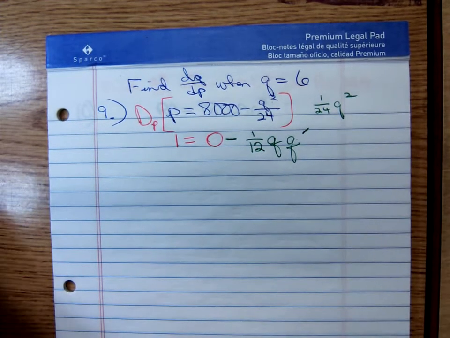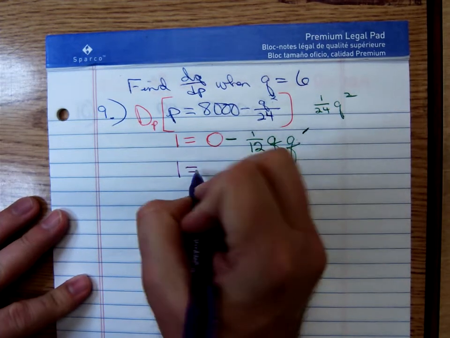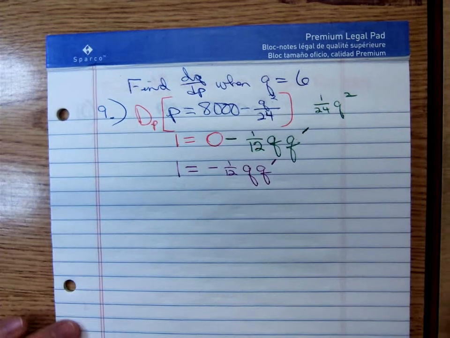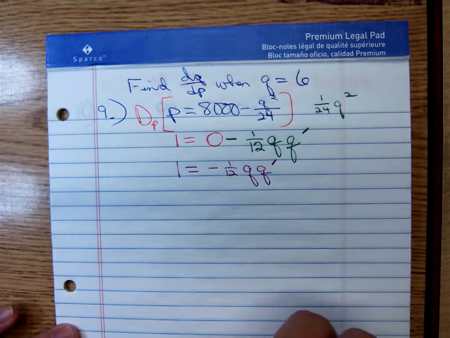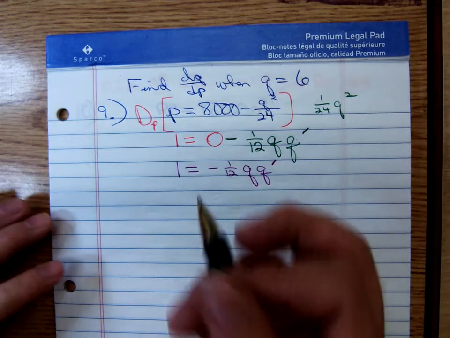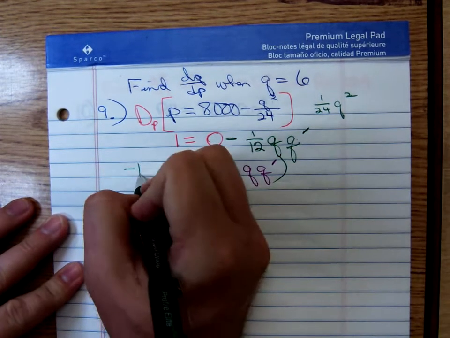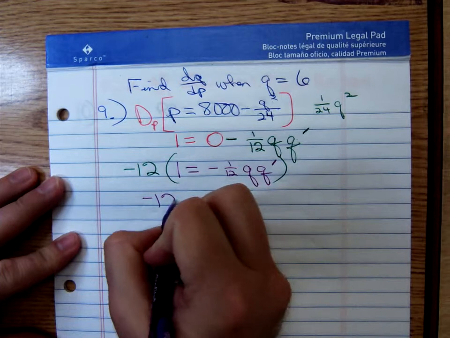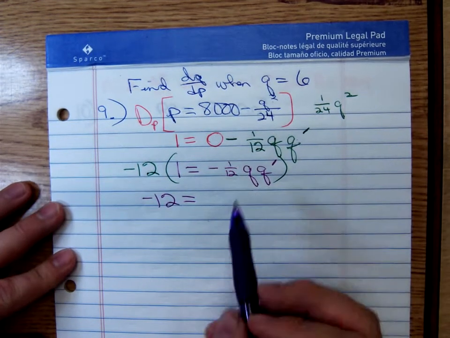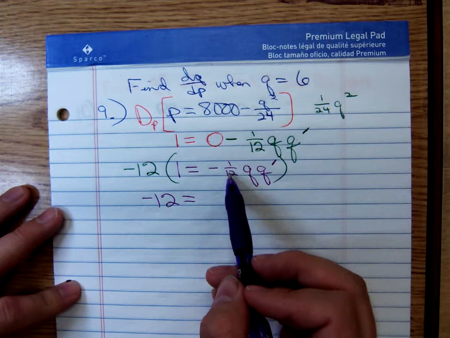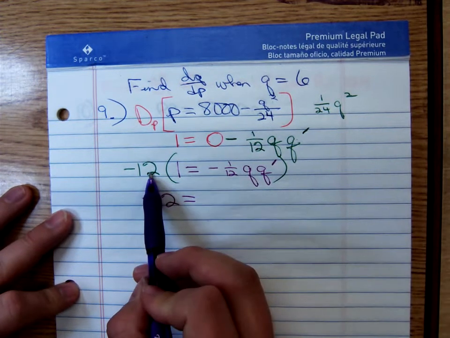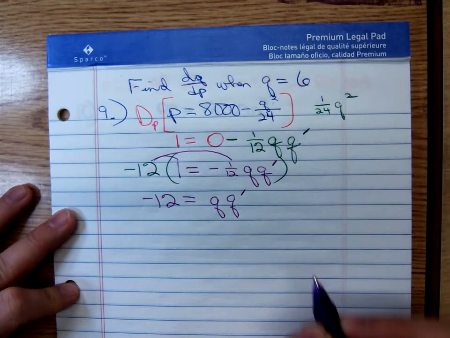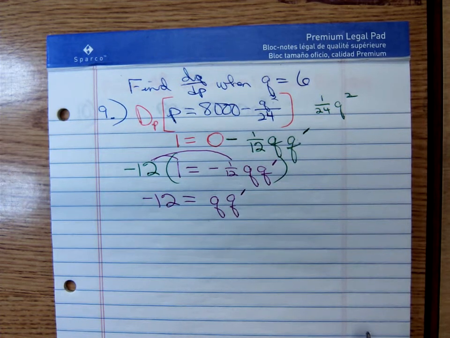Let me clean that up a little bit. We have 1 equals negative 1/12 Q times Q prime. First thing I do is get rid of that fraction. I multiply both sides by negative 12. I'd have negative 12 times 1, which is negative 12. Here, the negative 1/12 is going to cancel with that negative 12, so we're just left with Q times Q prime. This is falling out pretty nicely.